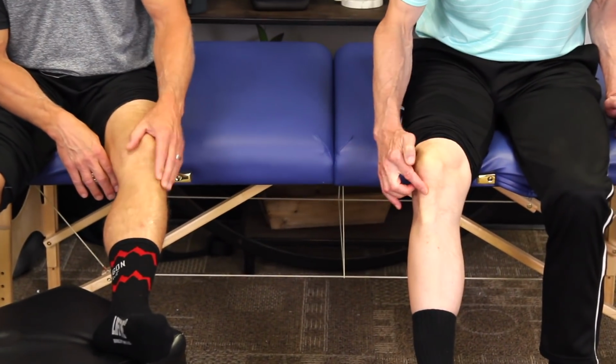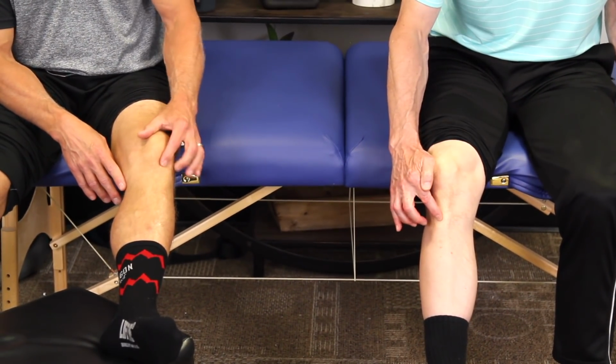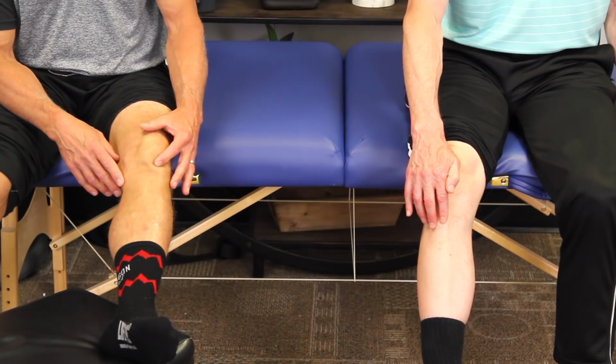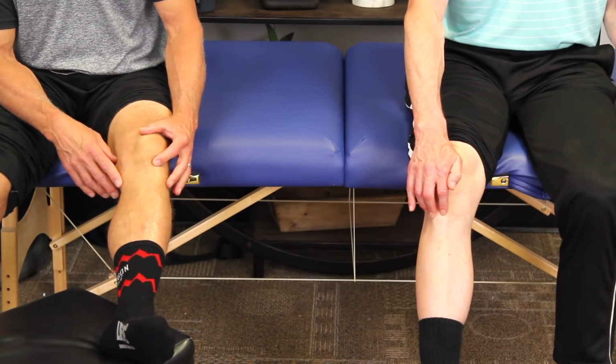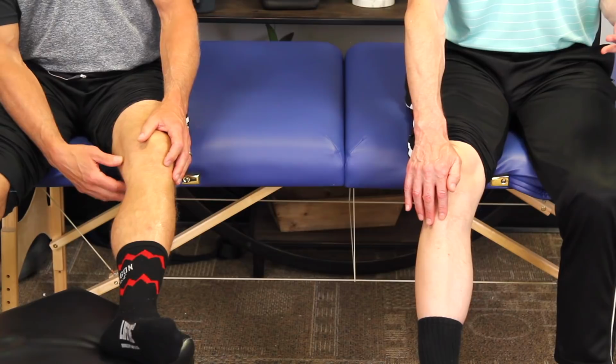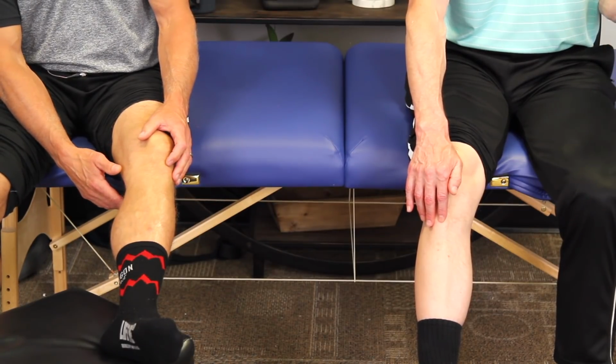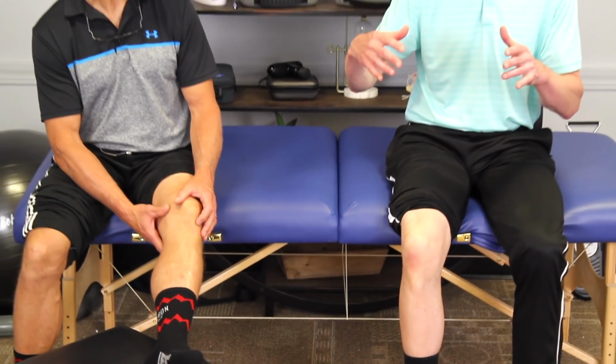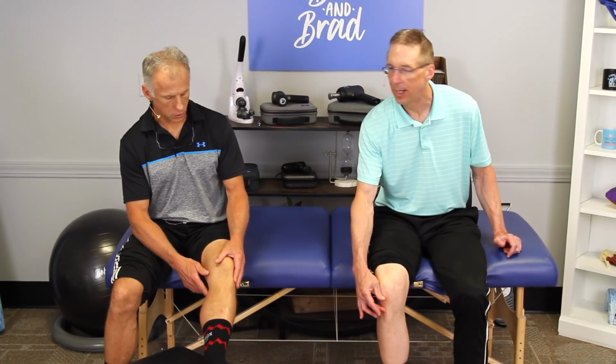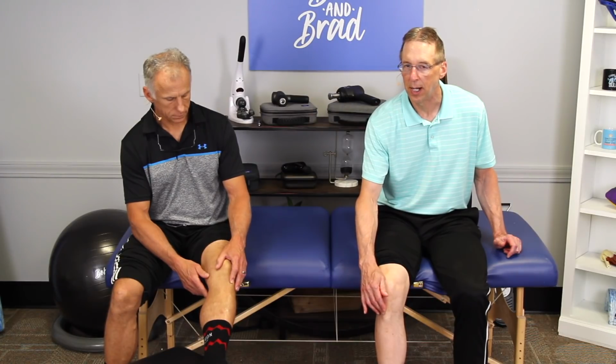So underneath the kneecap, the tendon runs down and attaches to the bump. In boys, the typical age is 12 to 14, in girls it's 10 to 13. It's that growth age where they're growing so rapidly the tendon can't keep up. And so it's pulling on that bone unusually hard, and it's actually irritating that area.